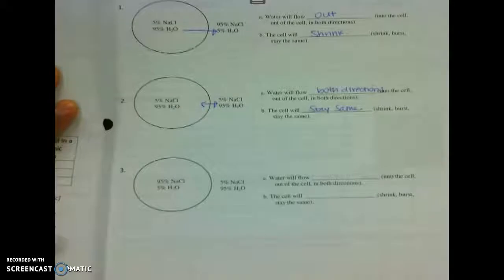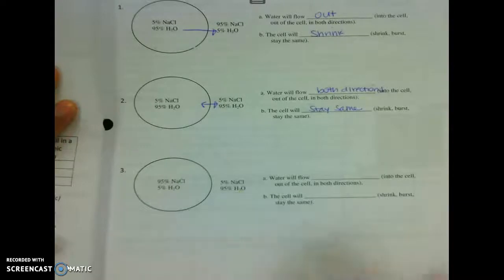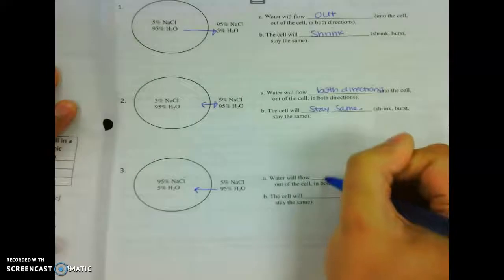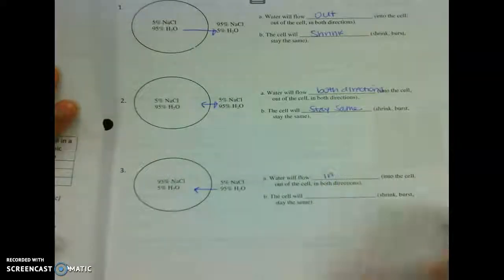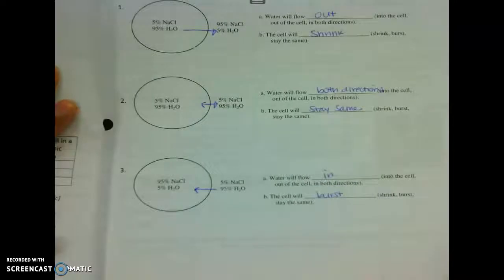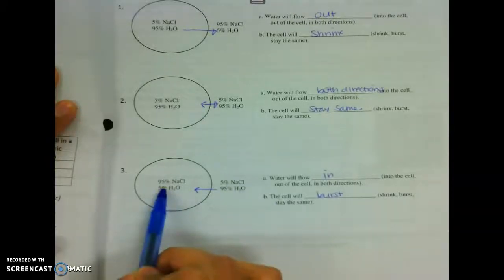In our last example, we have 5% water on the inside, 95% water on the outside. Water is going to move from high to low, so water is going to flow into the cell, and the cell will burst. Remember, when we say that water is moving from high to low, we're talking about a higher concentration of water to a lower concentration of water.